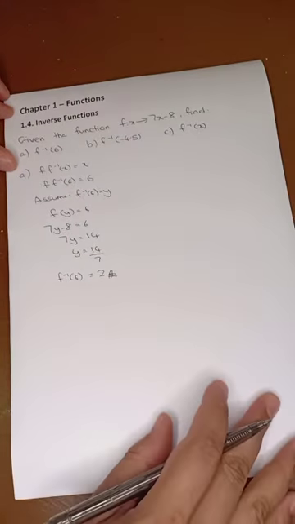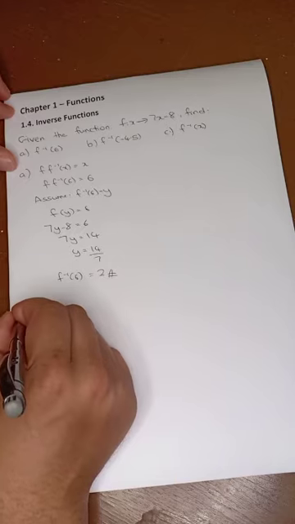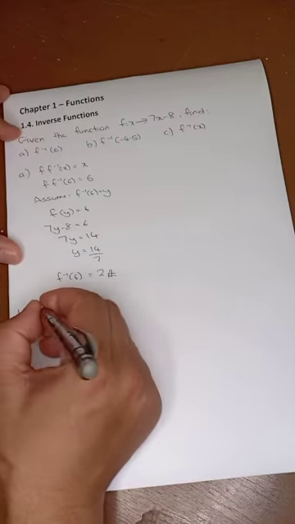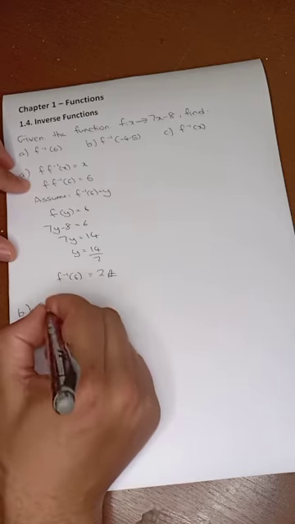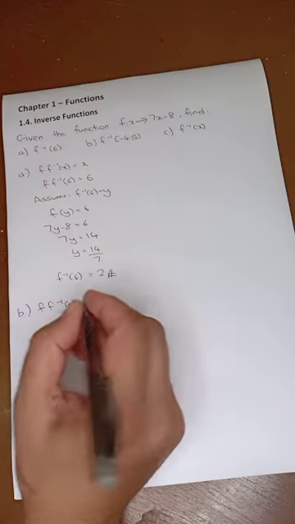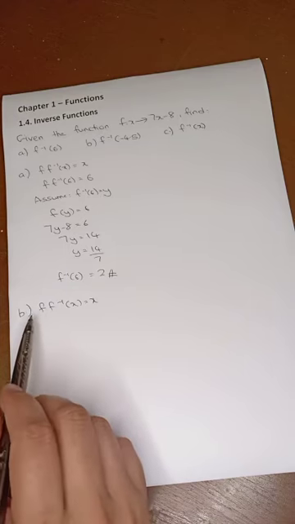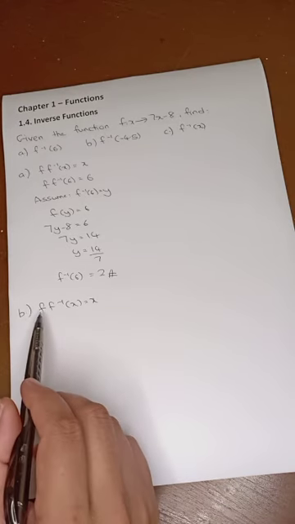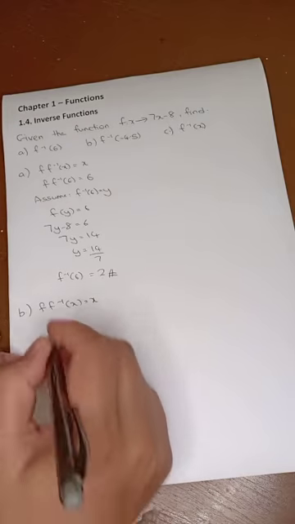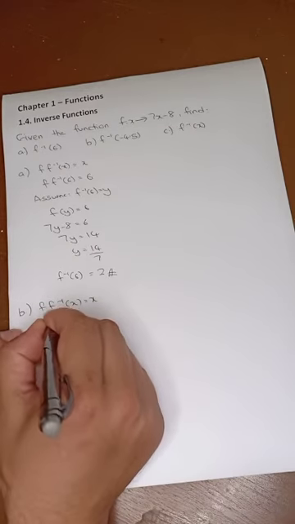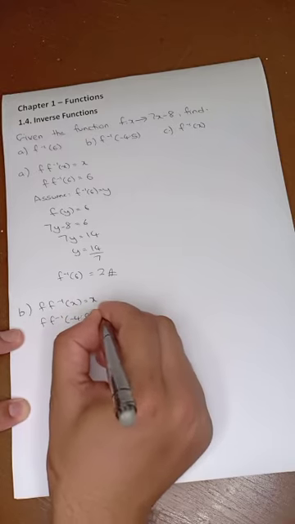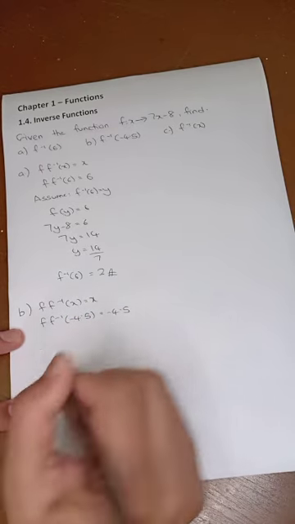Okay, moving on to question B. f inverse negative 4.5. So same method as above. f of f inverse x equals x. It's better to write down this principle. A function and its inverse, when you do a composite, you'll get x. So now we need to find f of f inverse negative 4.5. You'll get the answer also negative 4.5.